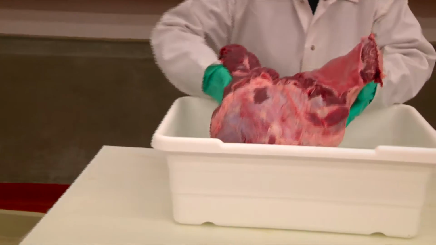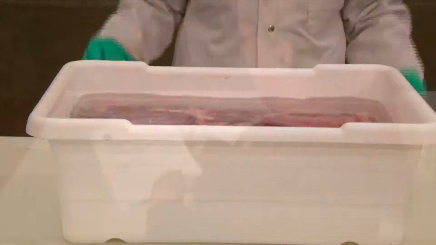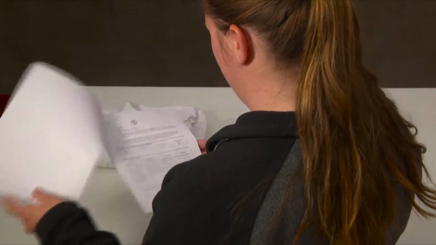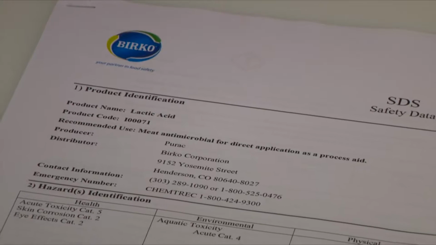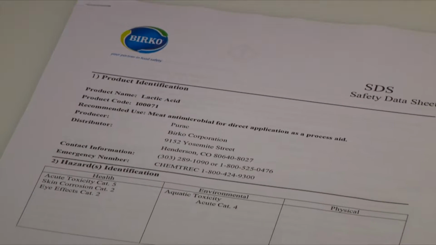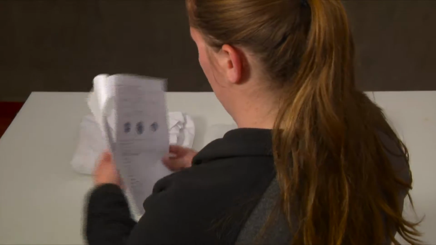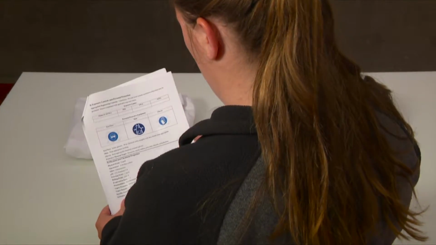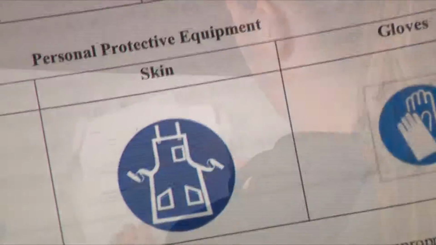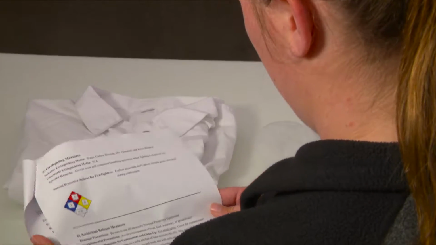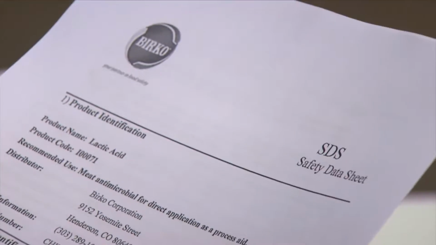There are some general safety precautions that must be taken when working with any organic acids. First, be sure to review the safety data sheet for the specific product you are using. This can be obtained from the organic acid supplier or manufacturer and may be available on their website. The safety data sheet includes the specific personal protective equipment that should be worn when working with the acid, any hazards associated with the product, including reactive substances, and any special storage needs.